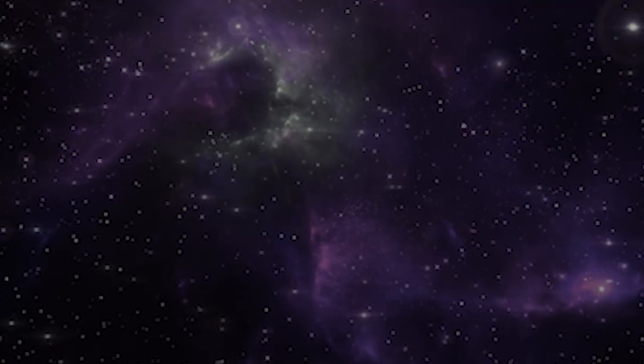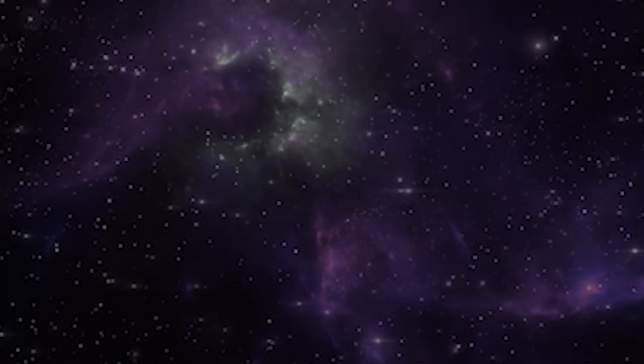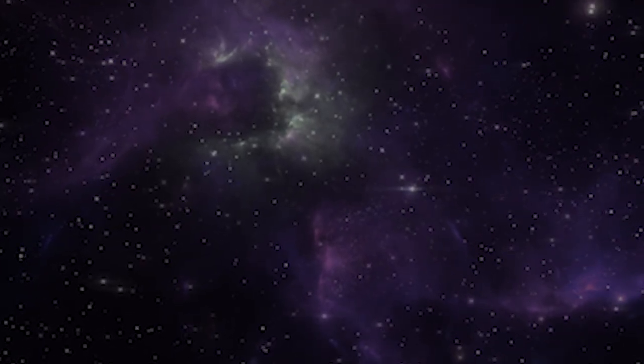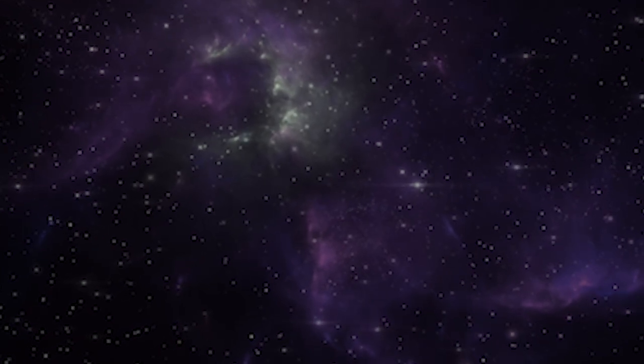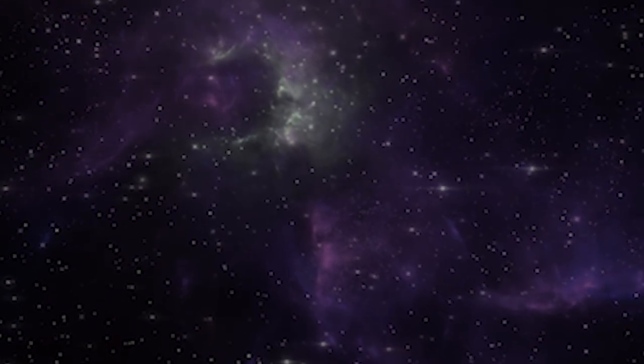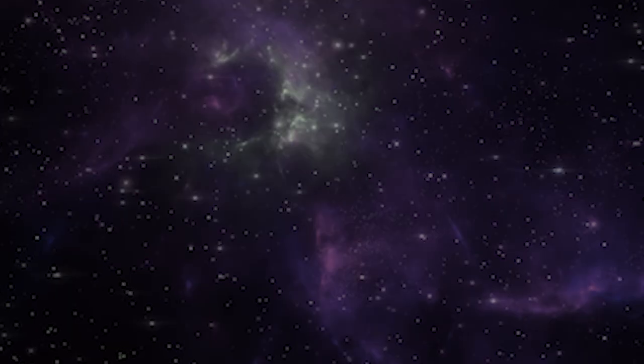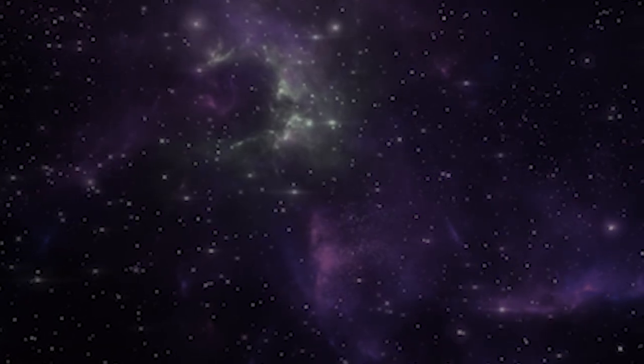Throughout history, asteroids have collided with planets and moons. These impacts create craters. Earth's surface shows evidence of past impacts. Most large impacts occurred billions of years ago.